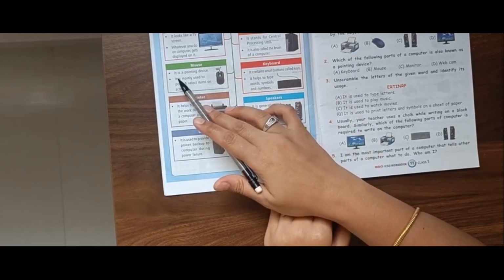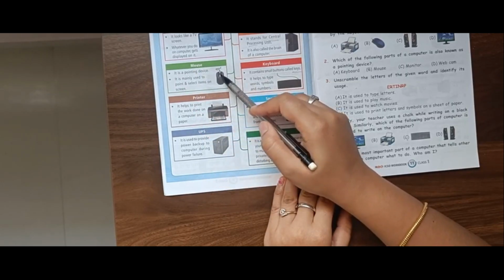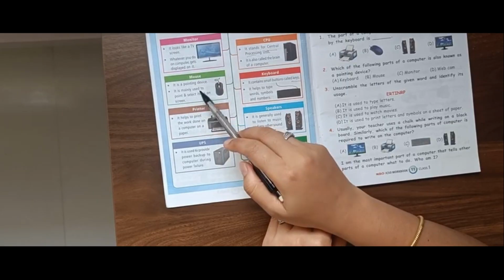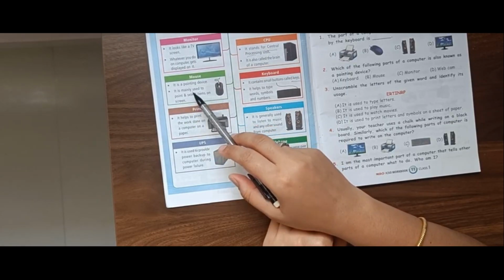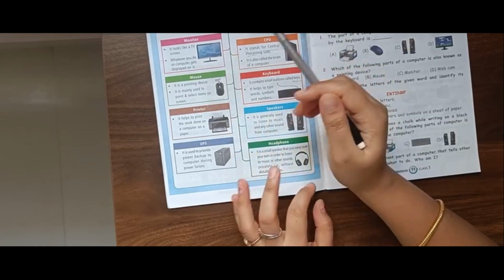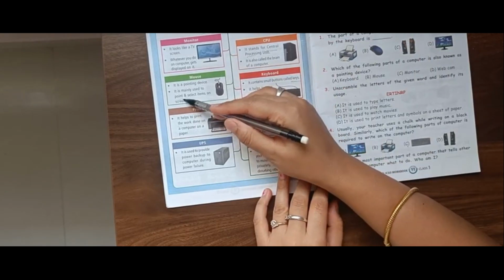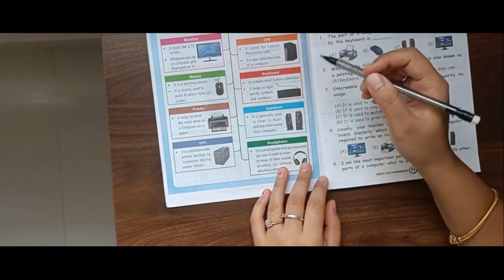Mouse. Next is mouse. It is a pointing device. What is this? This is a pointing device. It is mainly used to point and select items on the screen. So on the monitor, what you want to select is done by mouse. It is a pointing device, we can also say.